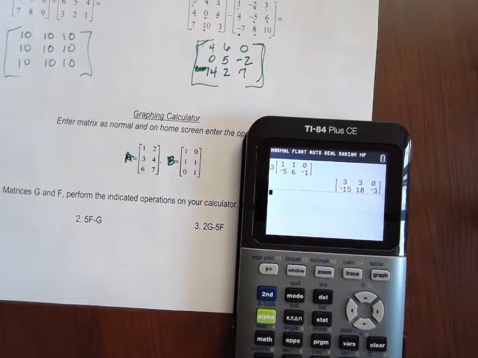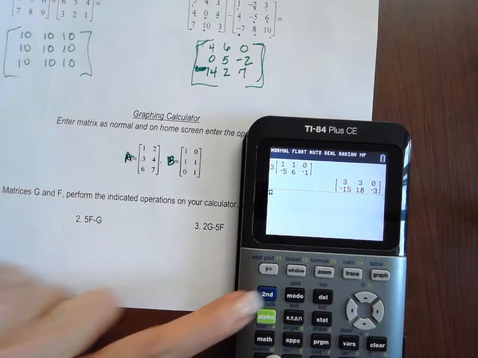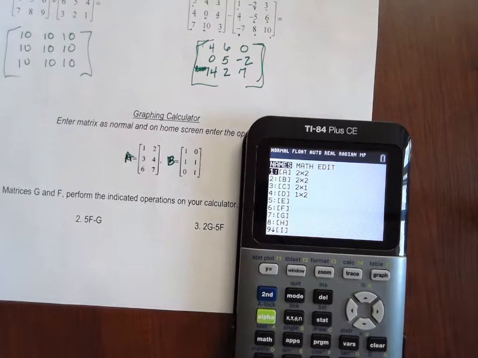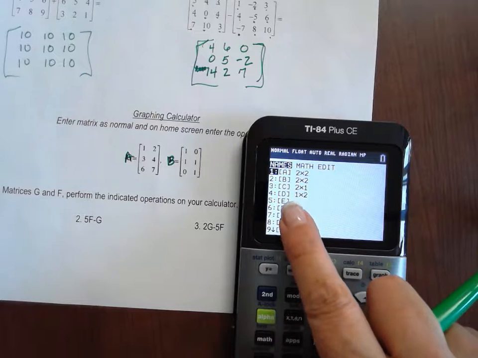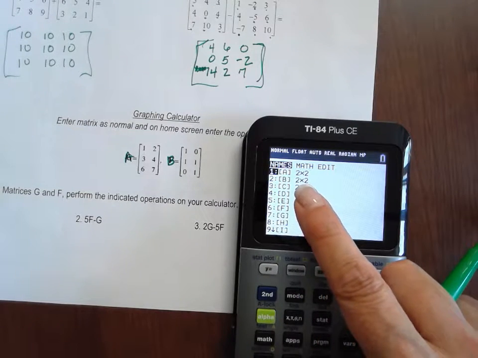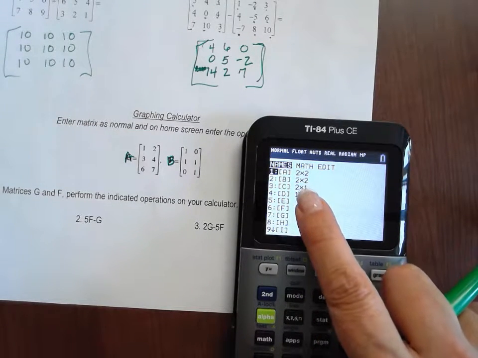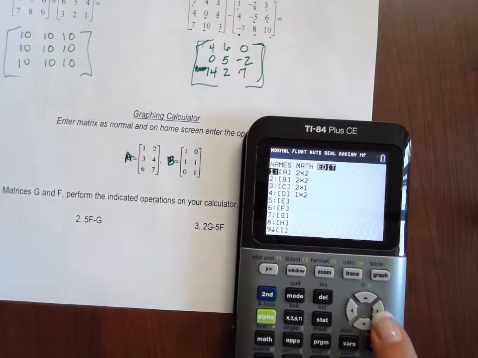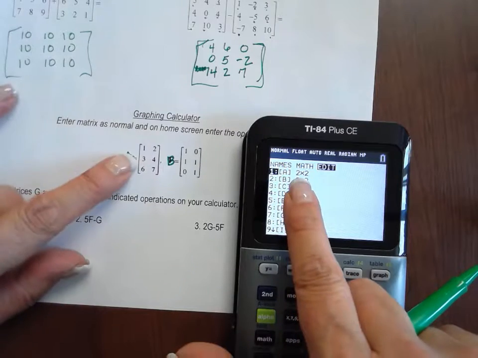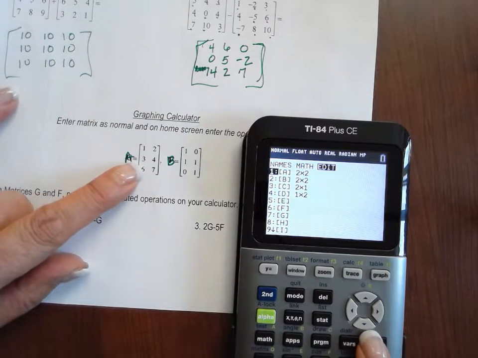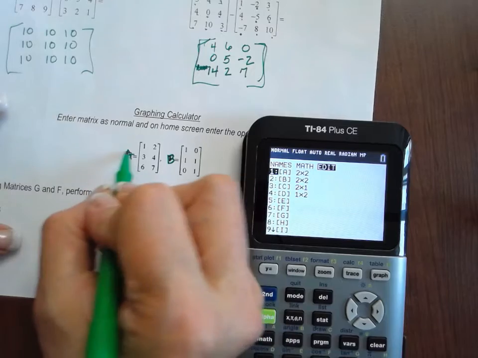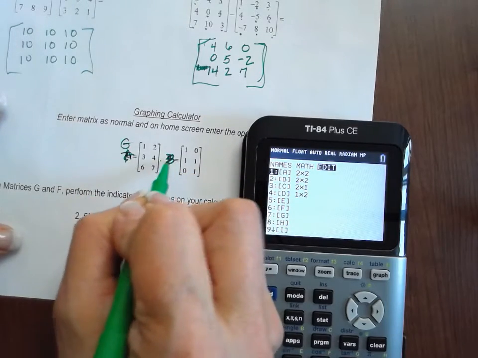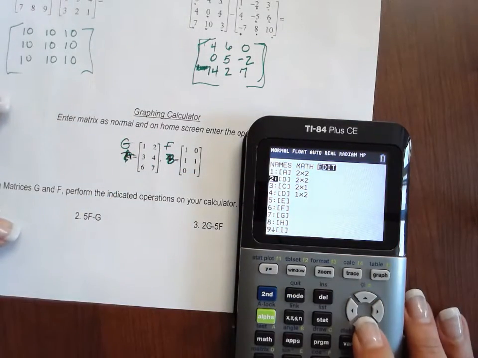Program the actual matrices in. Go to your matrix place, okay? And right now I have A, B, C, and D stored. A is a 2 by 2, B is a 2 by 2, C is a 2 by 1. All right? So I'm going to edit the very first one. Actually, you know what? We're using G and F. That was G and F, right? Let's just go down and put in G and F.